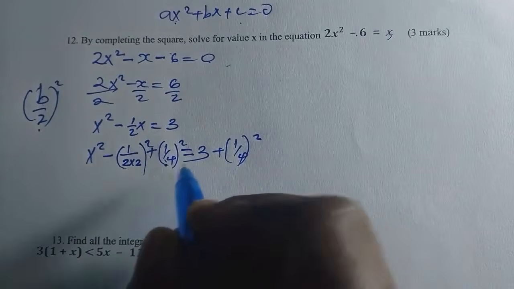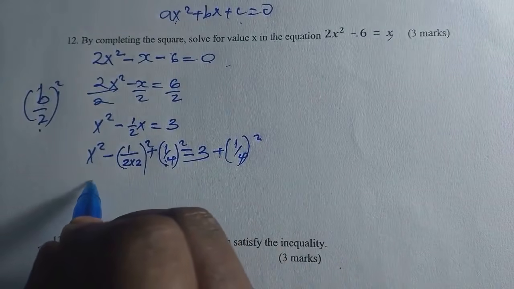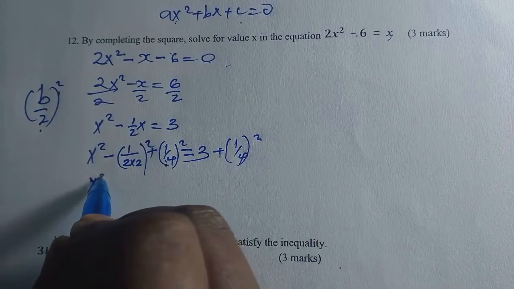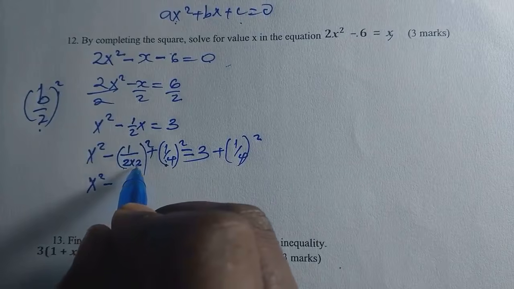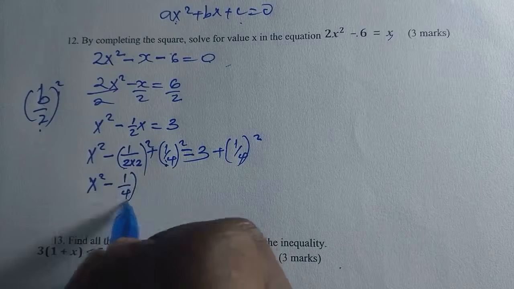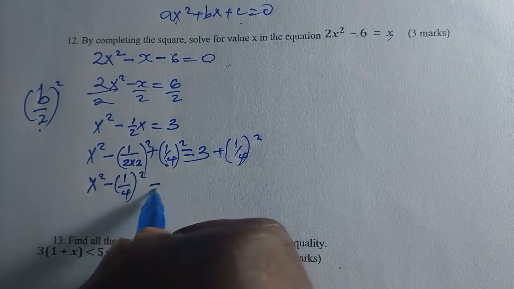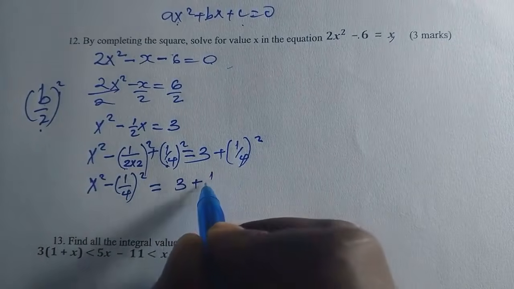Now, once you have done that, we will have x squared minus 1 over 4 squared is equal to 3 plus 1 over 16.